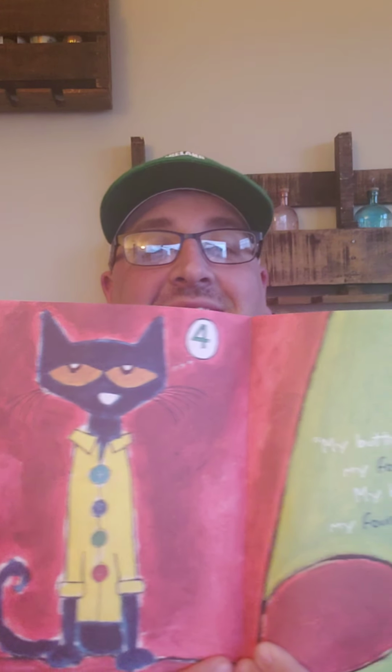My buttons, my 4 groovy buttons. My buttons, my 4 groovy buttons. There they are.